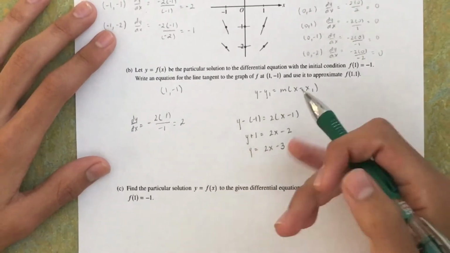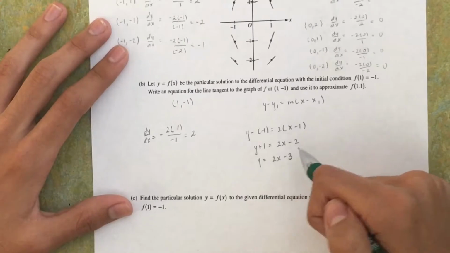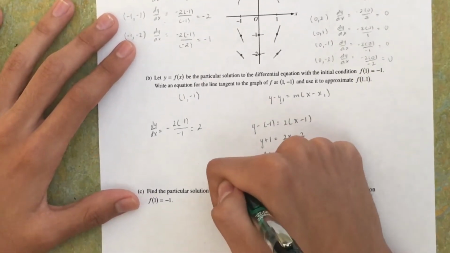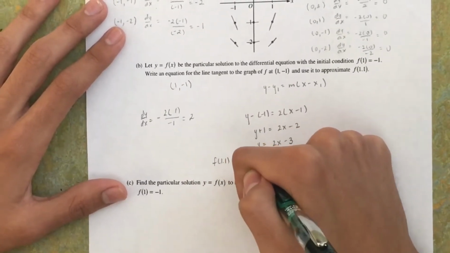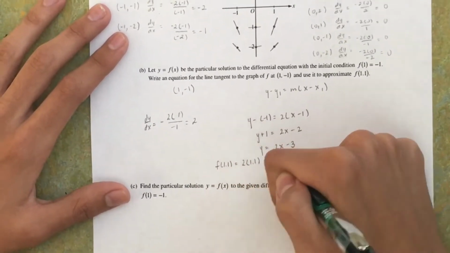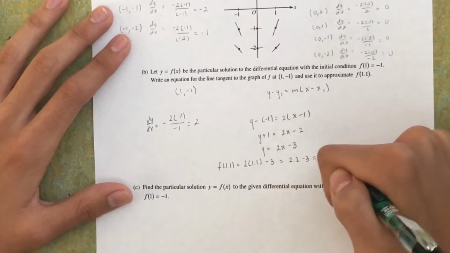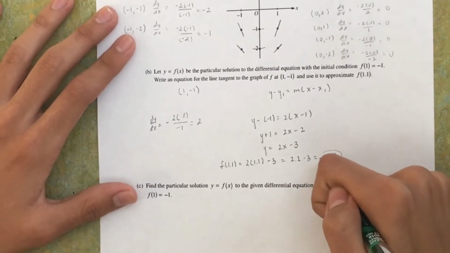This is the equation that's tangent to the graph. But that's not what this problem is asking for. It's asking you to use this equation to approximate f at 1.1. So you plug it in to x, which will give you 0.8, and this would be your final answer.